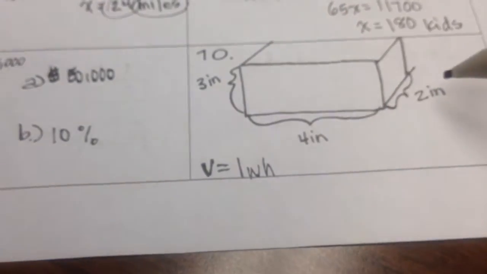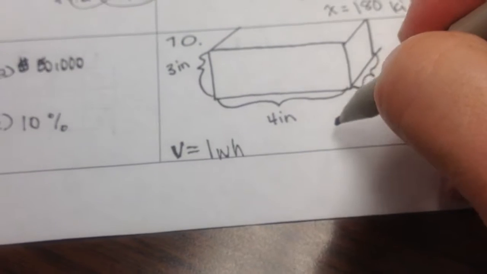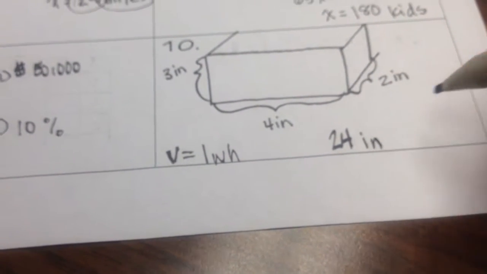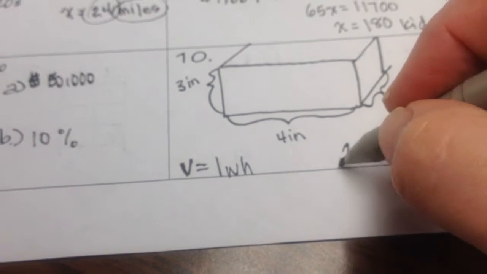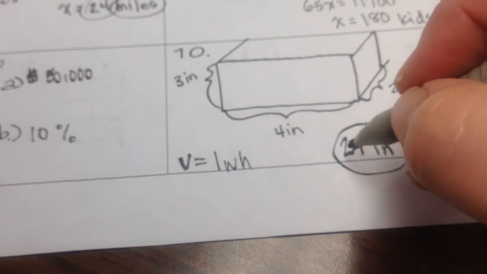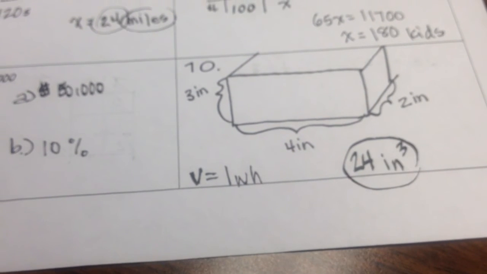So I'm going to multiply all of these numbers. So 3 times 4 is 12 times 2 is 24. 24 what? Inches. 24 inches what? Cubed. I need all 3 of those markers in your answer. 24 inches and cubed. All right, part 2 will be the second half of the test.